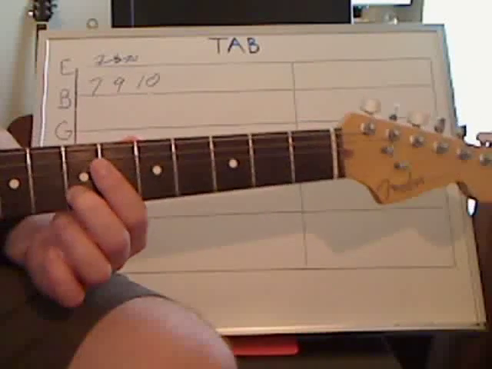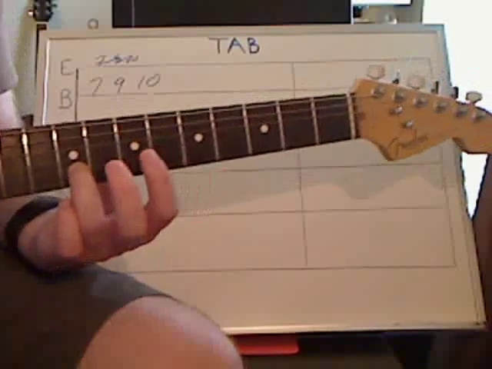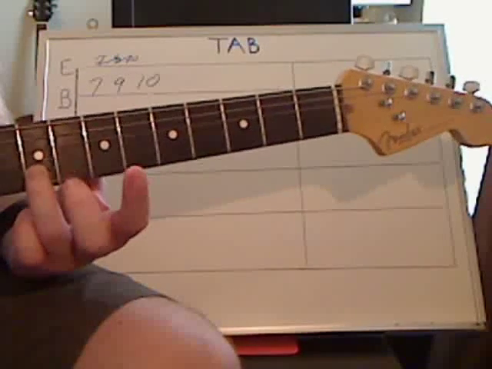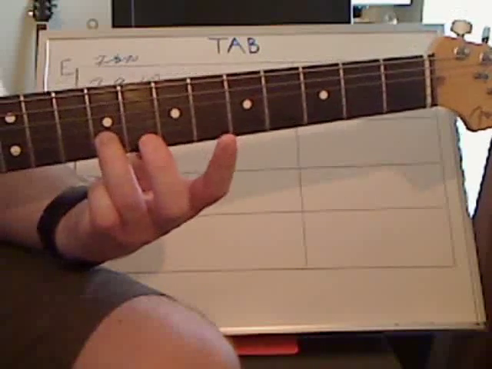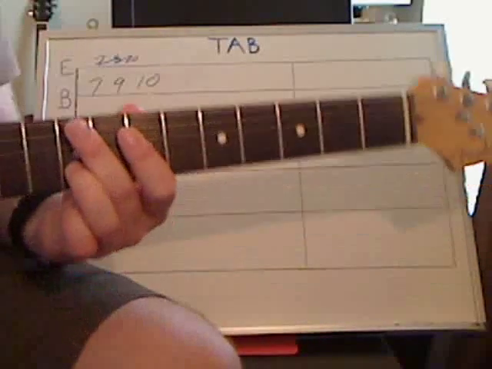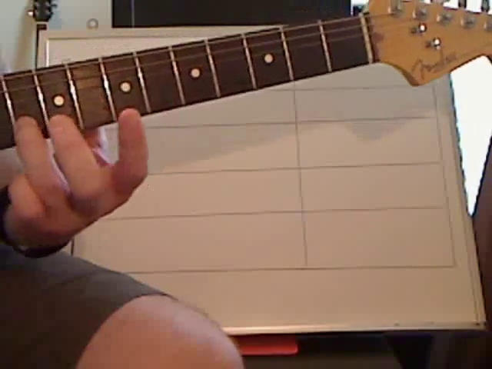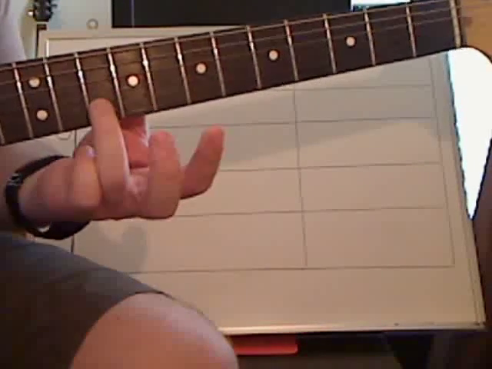My next one says 9 on the B string, so I'm going to play 9th fret on the B string. From the 7th fret, I just went up 1, and now I'll play that one, 9th fret. Then I have 10, still on the B string, same string. So I'm going to go up 1 fret. There you go, so you can see it better. And that's the 10th fret.